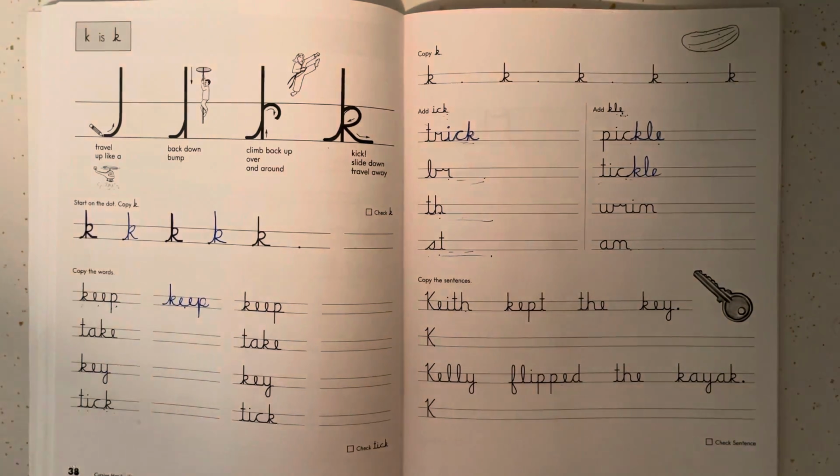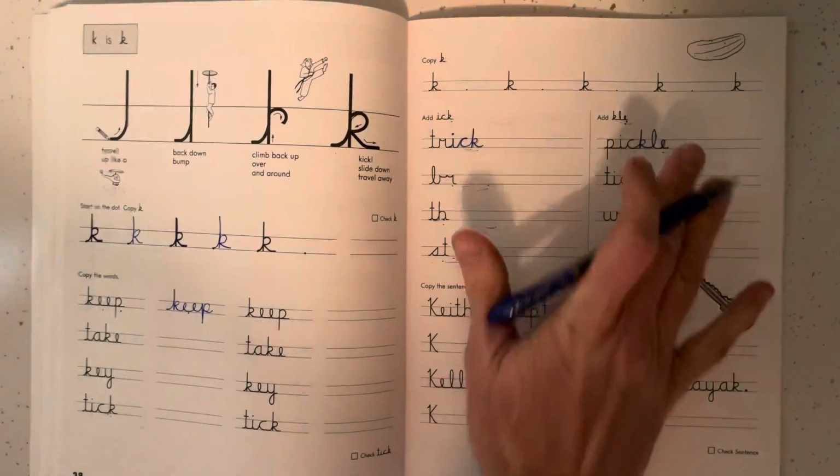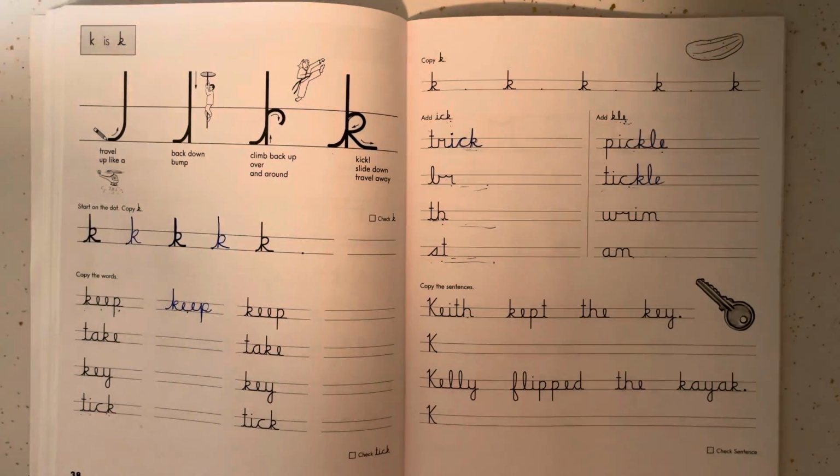Okay, at the end, what you're going to do is you're going to snap a little picture of this, and you're going to upload it to the media album to show that you completed your handwriting assignment today. And that's how you're going to be getting credit for doing the work that you're supposed to be doing.